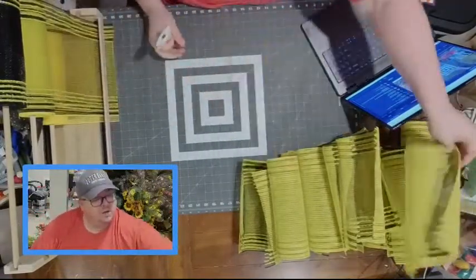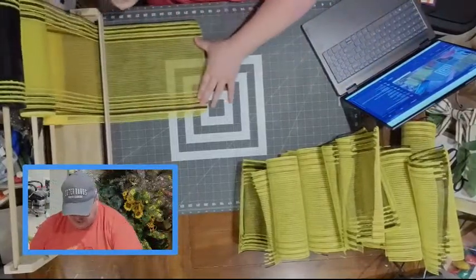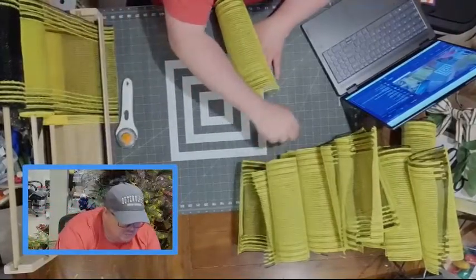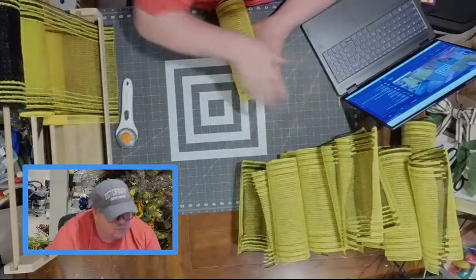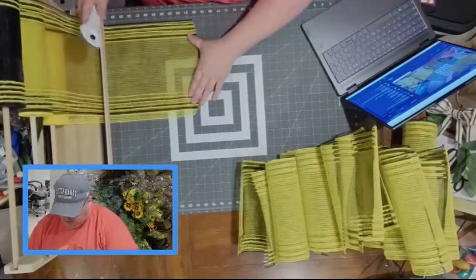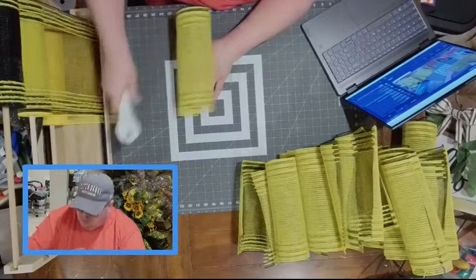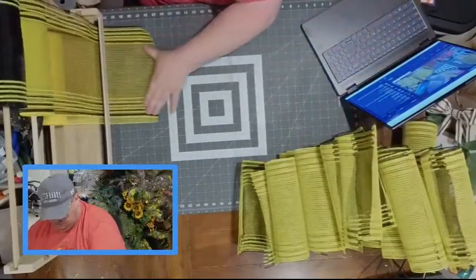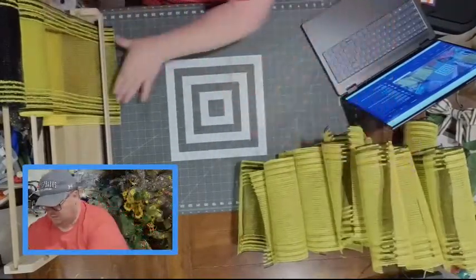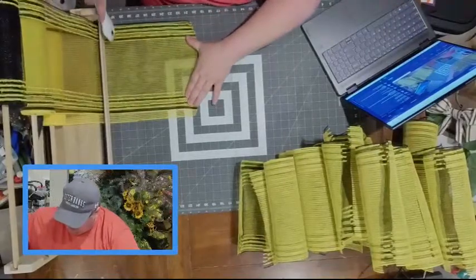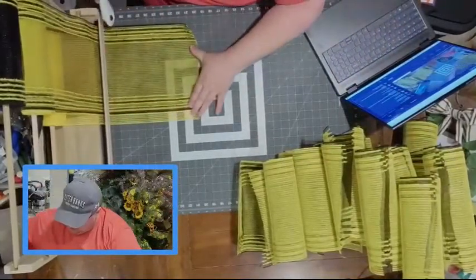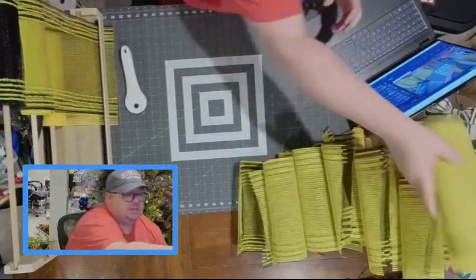My style of making wreaths is definitely from a teaching standpoint. 14, 15, 16, 17, 18. All right, so that is done.